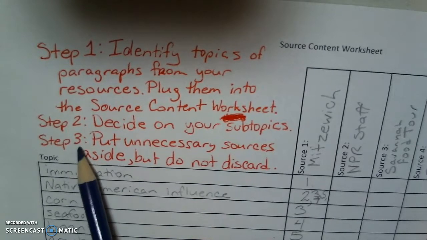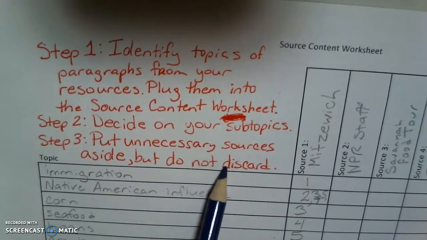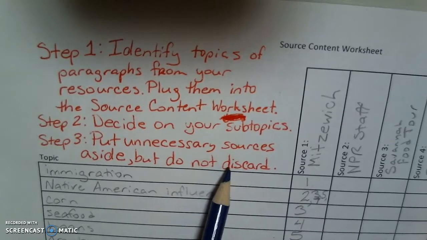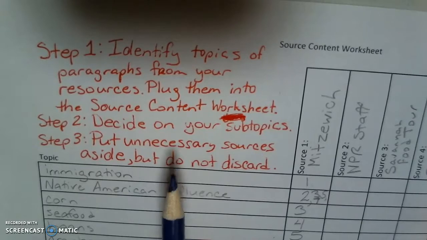The third step will be to put unnecessary sources aside. We're not going to throw them away. We may need them later, but we want to get them off of our plate so we can deal with what we know we're going to use. So how do you work step two to decide on the subtopics?